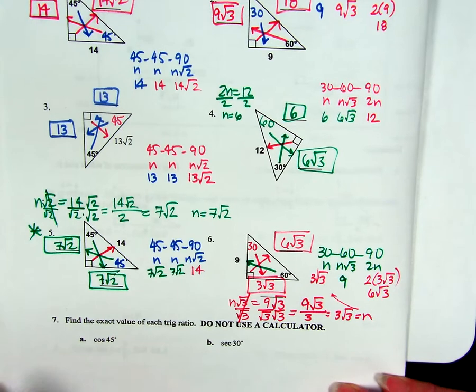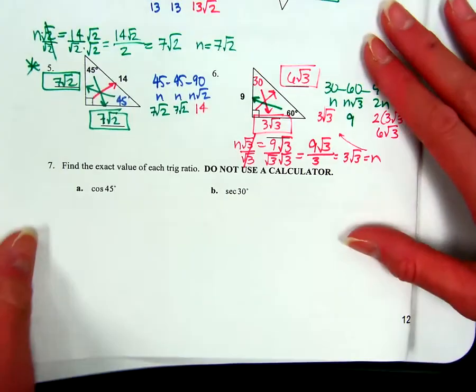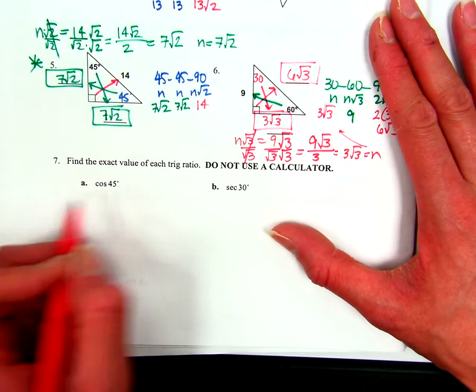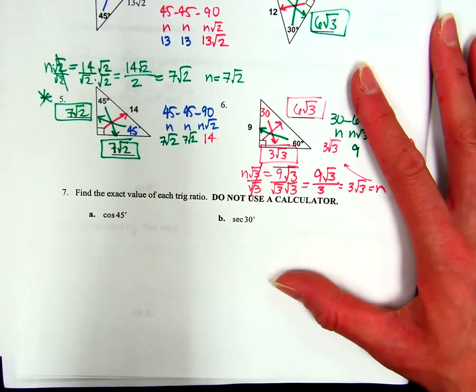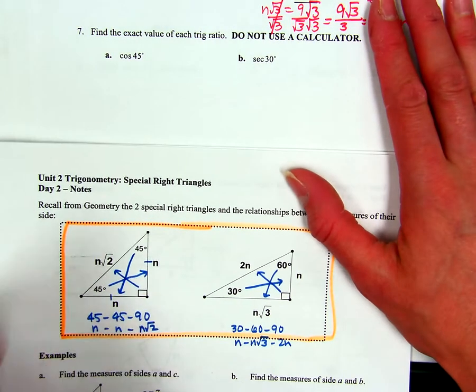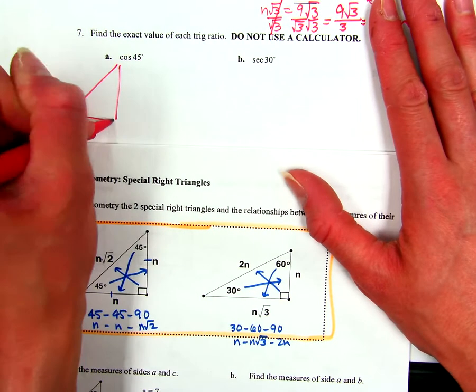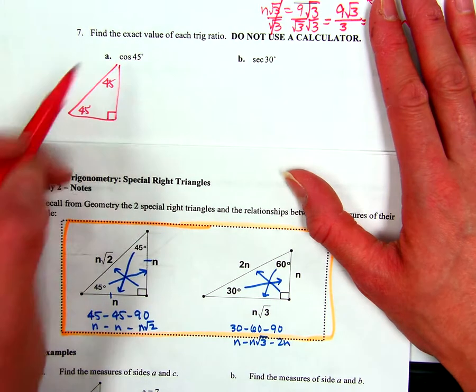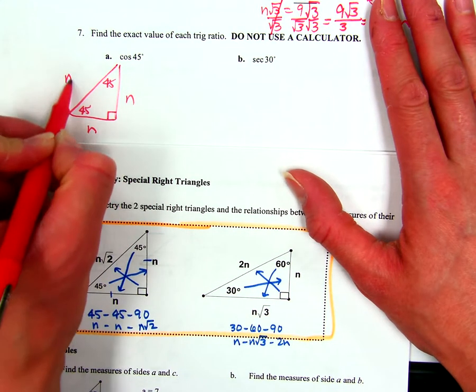All right, last problem. Number 7 says find the exact value of each trig ratio. Do not use a calculator. So cosine of 45, we're going to refer back to our special right triangle here. I'm just going to redraw this diagram. In a 45-degree triangle, I have n, n, and n root 2.